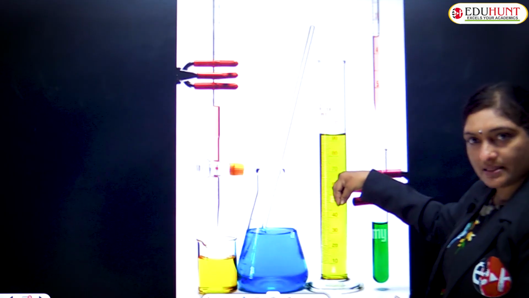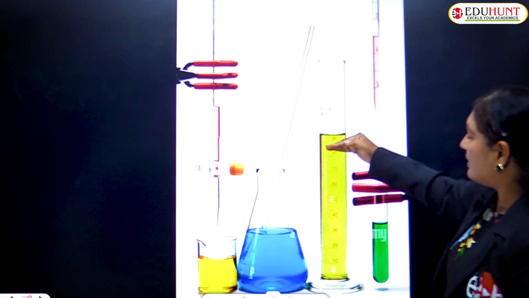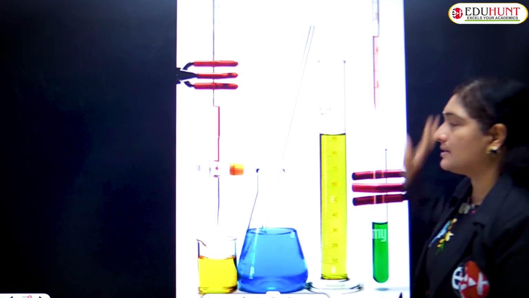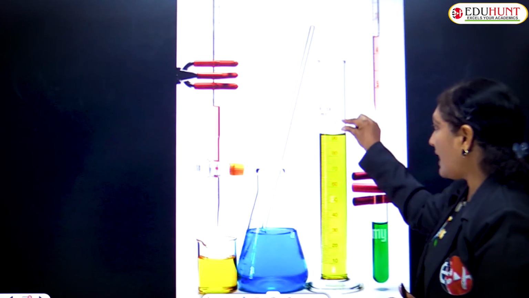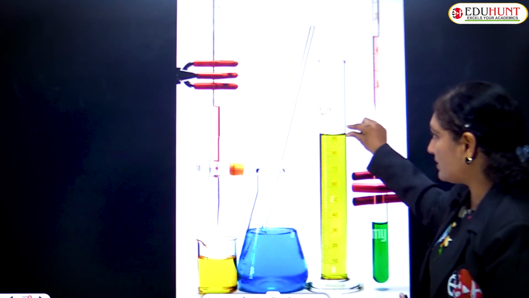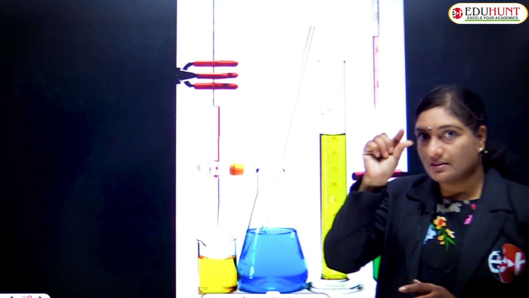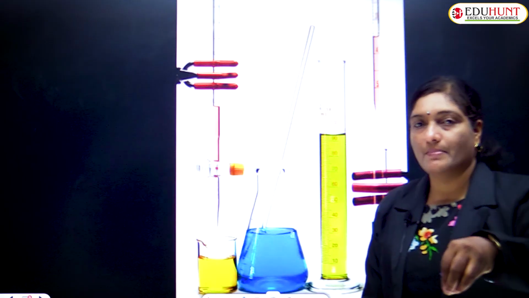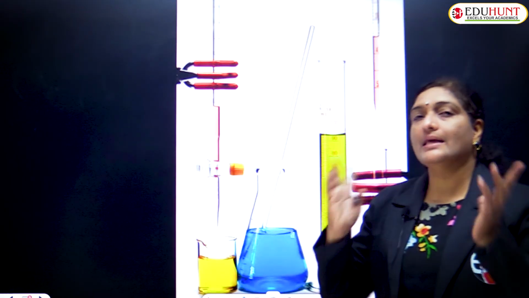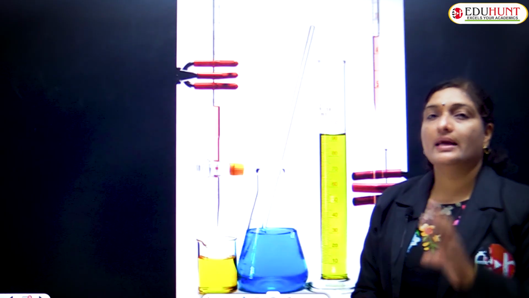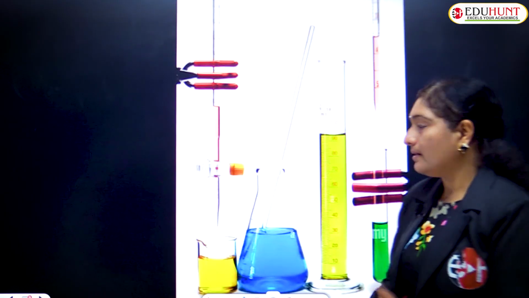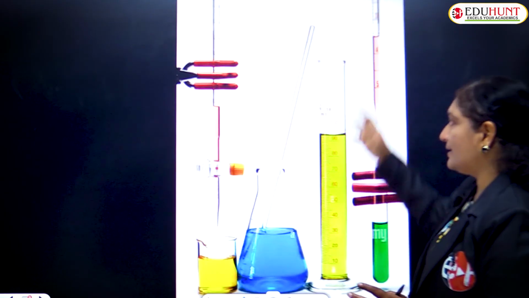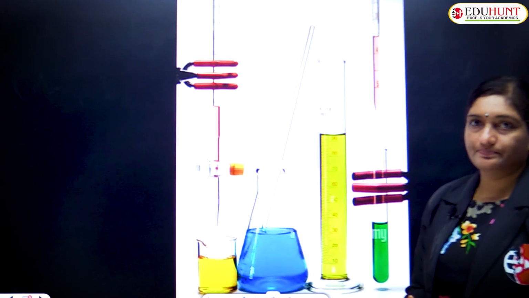and if some object is immersed inside, the level may increase up to say 100. Then this amount increases, and the difference in the volume is equivalent to the volume of the immersed object. Likewise, the volume of any irregular shaped body can be calculated by the amount of liquid displaced from the jar.